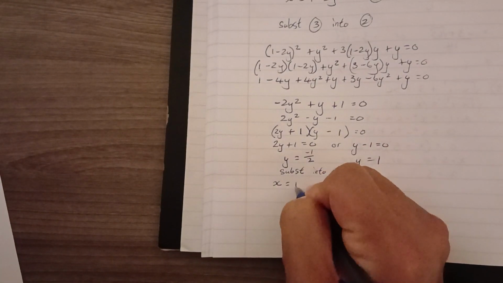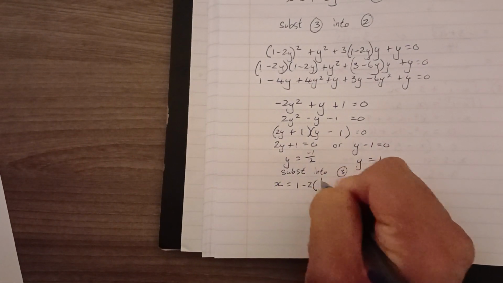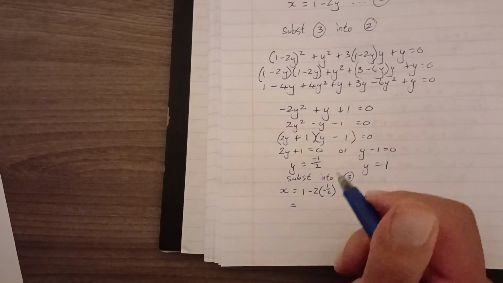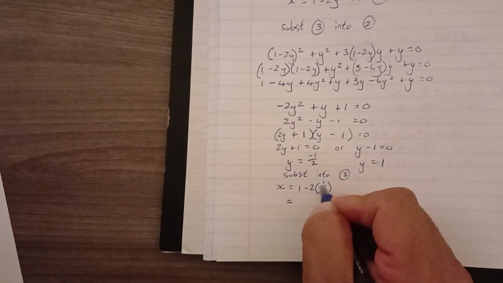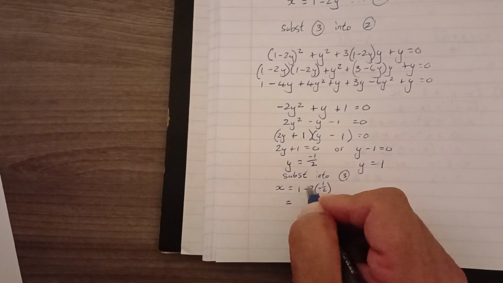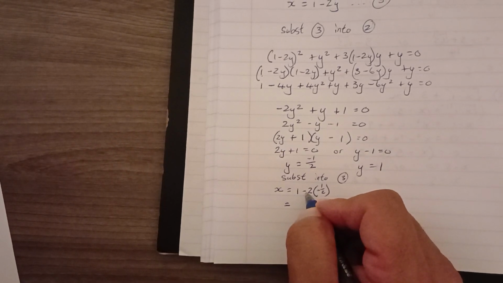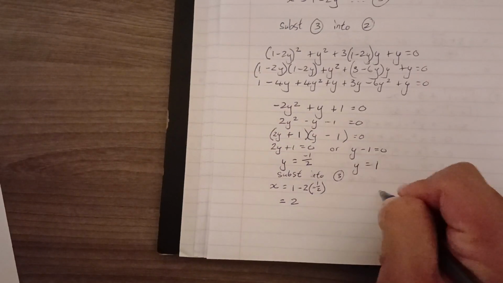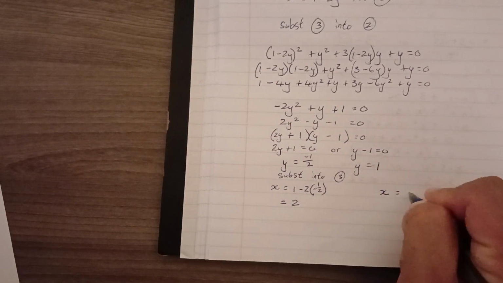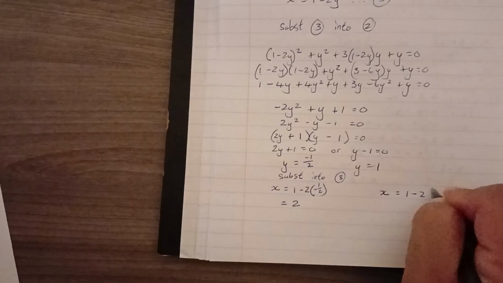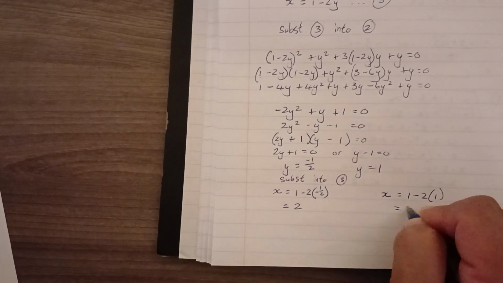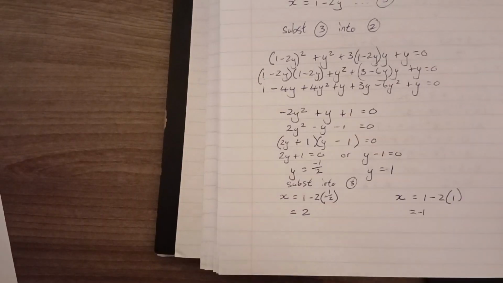So x is equal to 1 minus 2 times -1/2. -1/2 times 2 is -1. Negative and negative makes a positive. So that's going to be 1 plus 1, that's 2. Then 1 minus 2 times 1. 2 times 1 is 2. 1 minus 2 is -1.